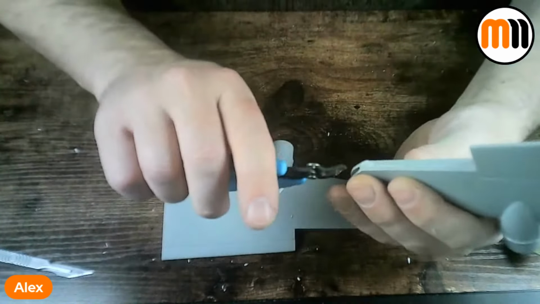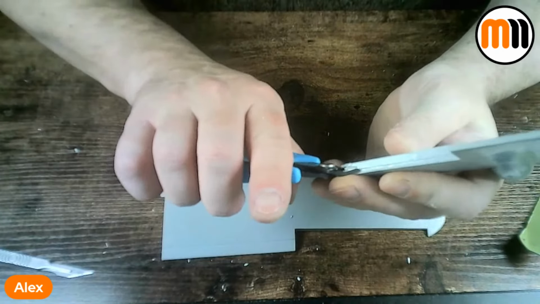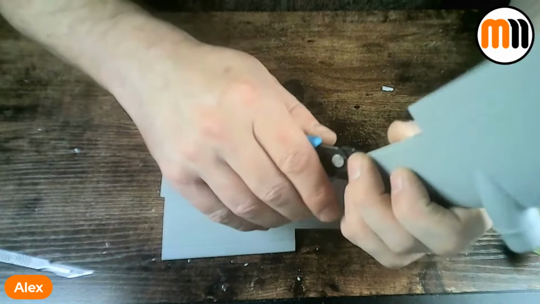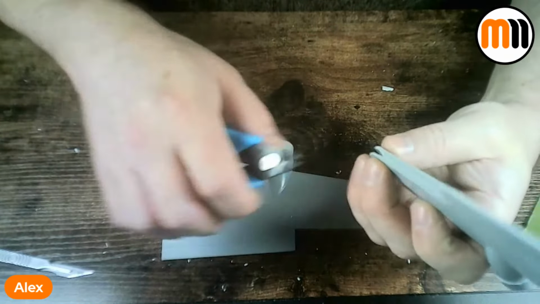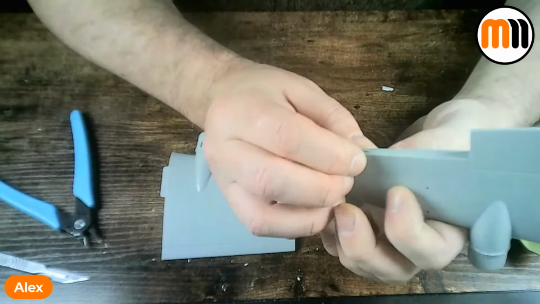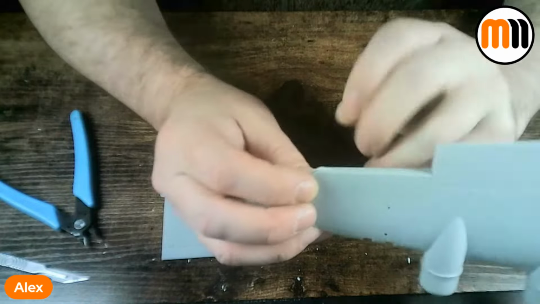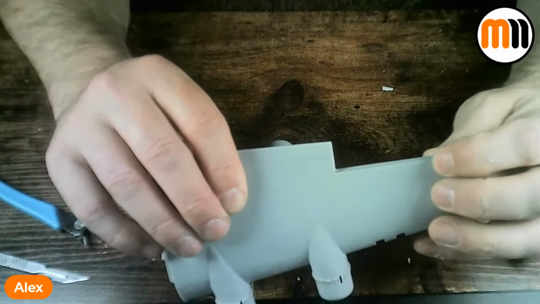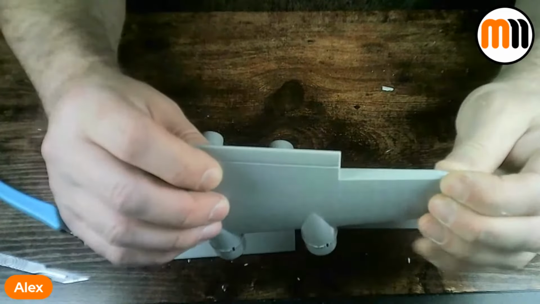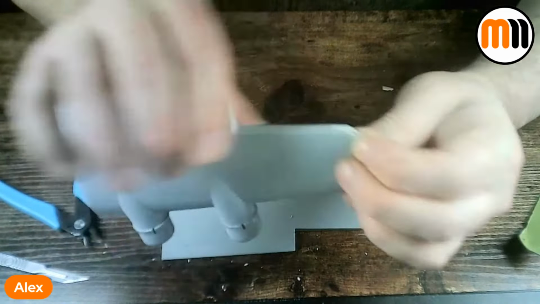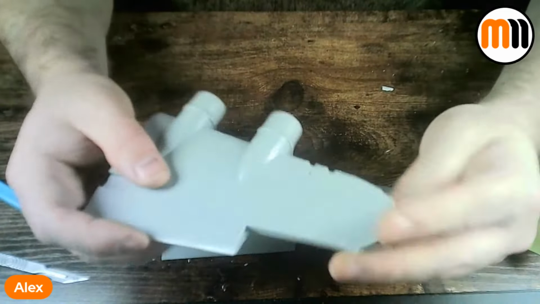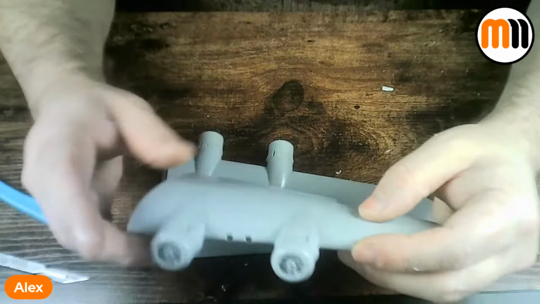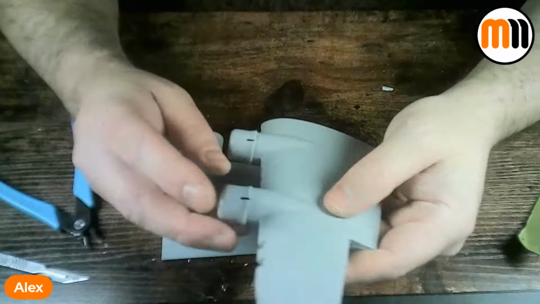I'm just cutting into these pieces for the control surfaces on the wings so that I can actually bring the chord of this in. I think I might need to do that quite a bit more. But this is all crude stuff, right? What I'm doing now is all just to get the basic skeleton of what we're going to be working with.